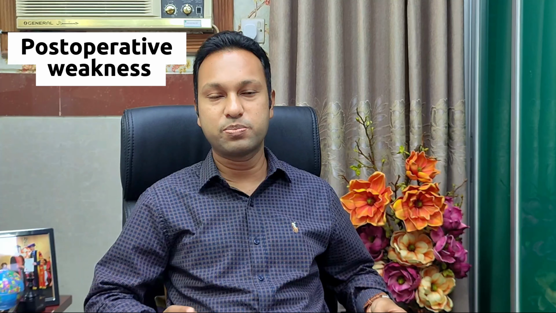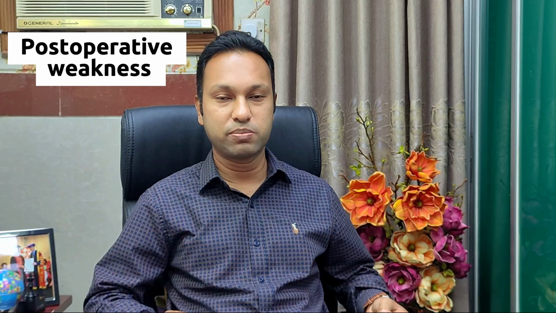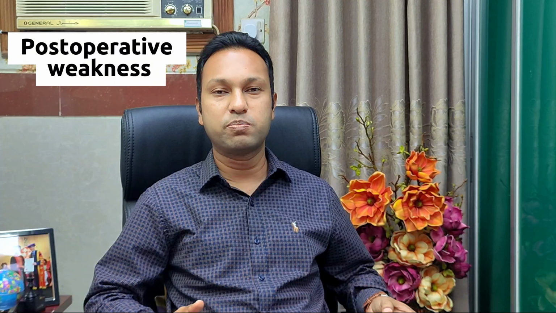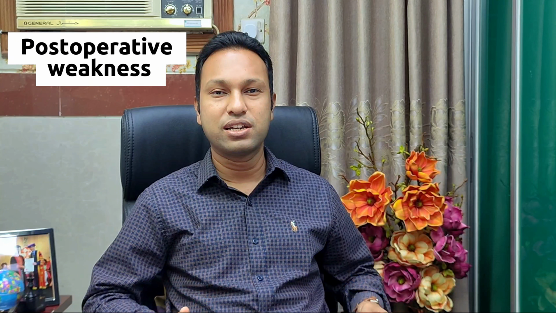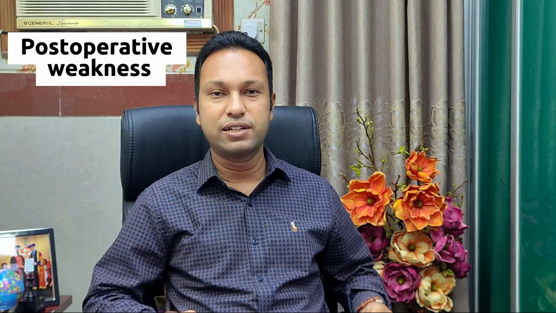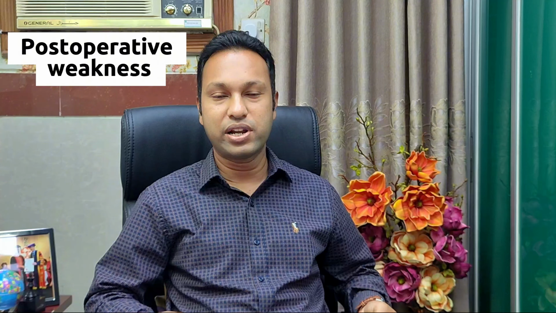How should we suspect that there may be spinal accessory nerve injury in the postoperative period? In the postoperative period, the patient will have weakness in shrugging his or her shoulder, and he or she may not raise their hands more than 90 degrees.